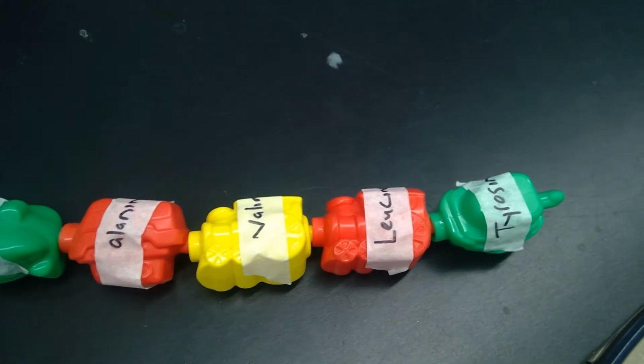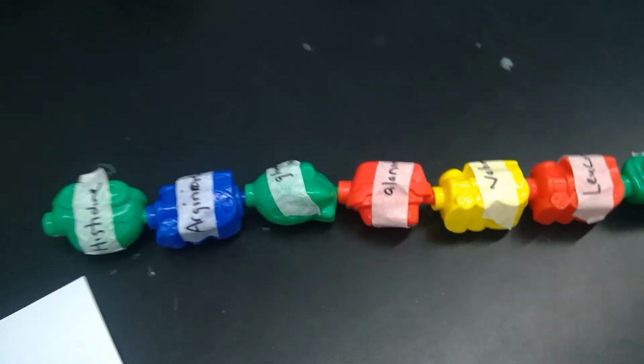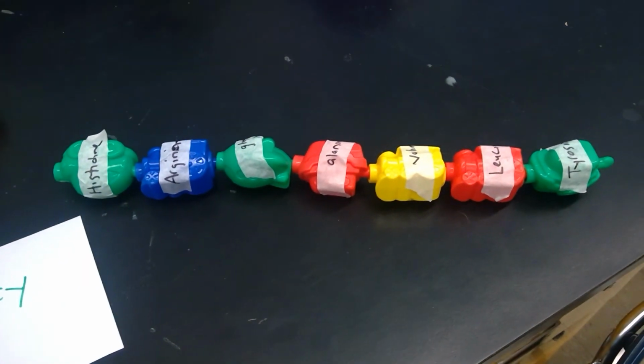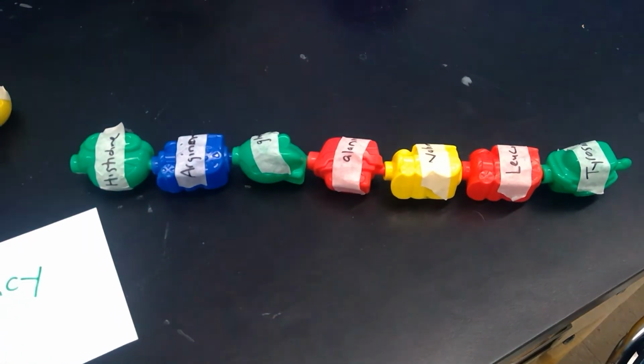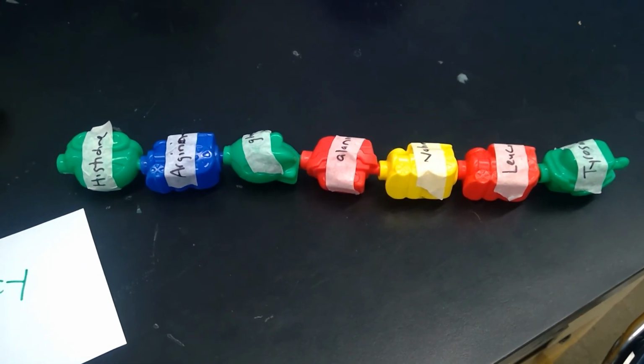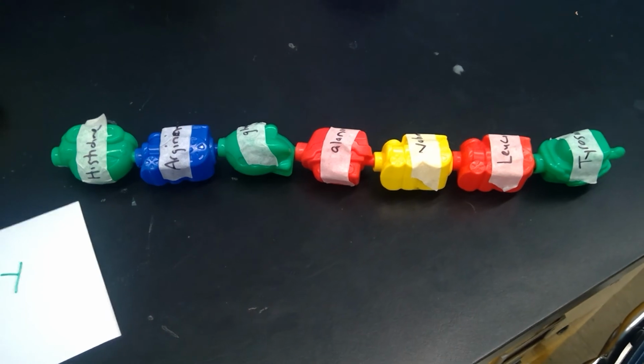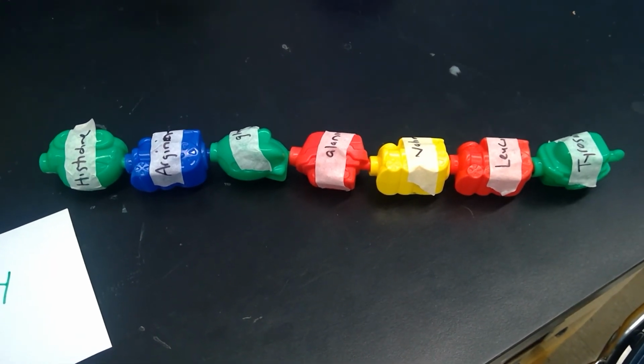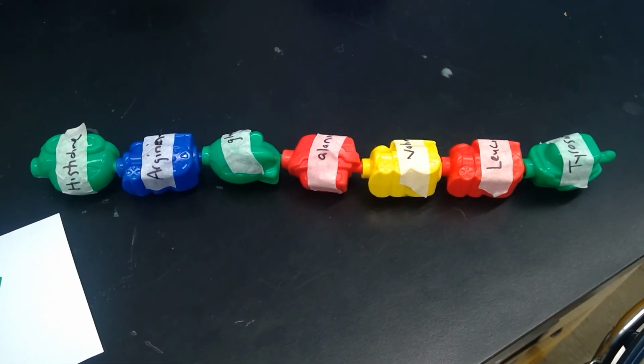Now, I just have a short one here. In reality, protein molecules are thousands of amino acids long, and they don't just form these straight chains. They'll start to bend and fold based upon the different properties of those amino acids, which then give the protein some unique characteristics as well.